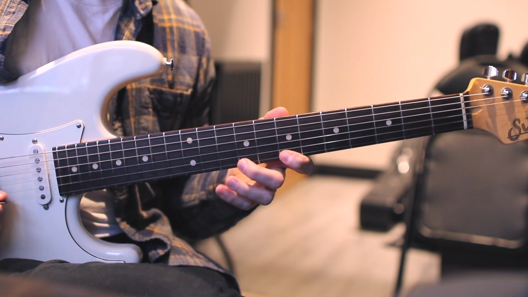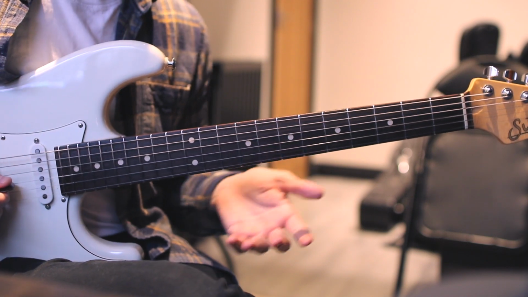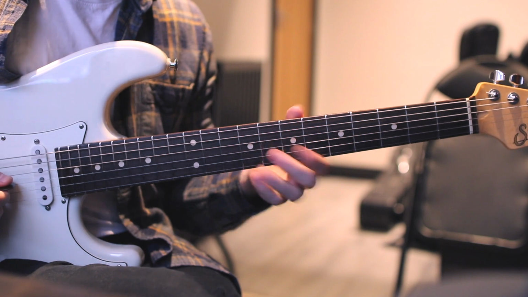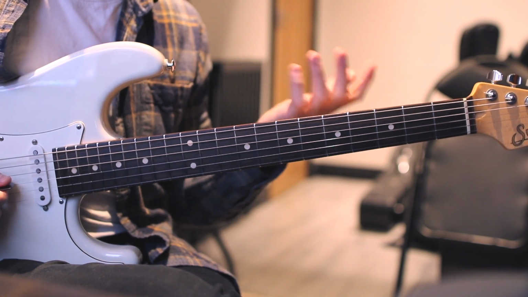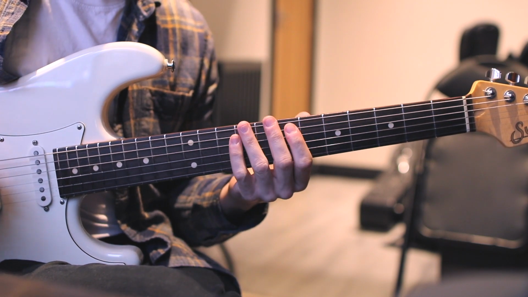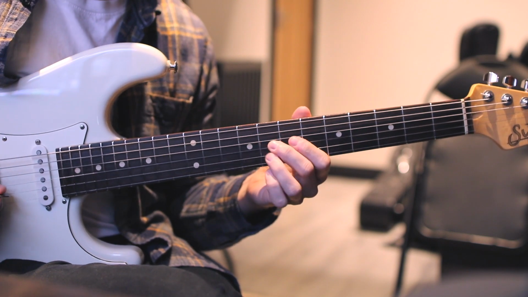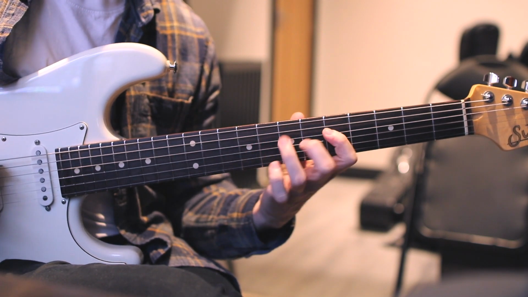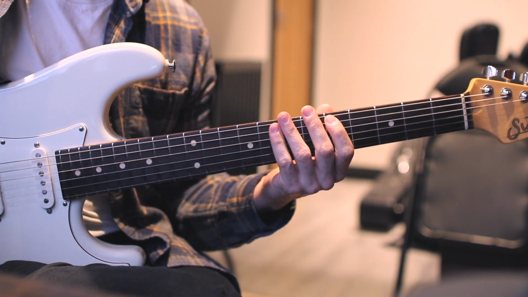So if I play over the backing, just be really careful when putting it in. Obviously, you can put it in when you're doing more runs, but in your phrasing, be really careful. It's quite nice at the end to bring the tension in. You know, just be really careful with that.